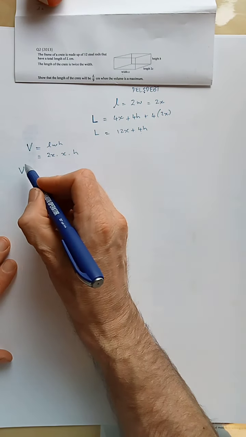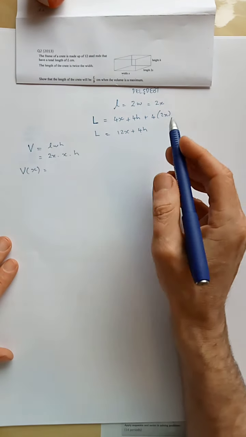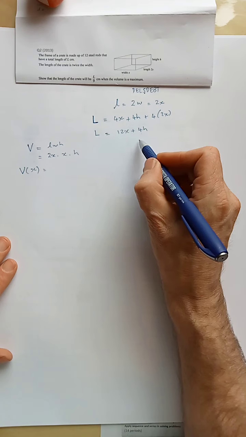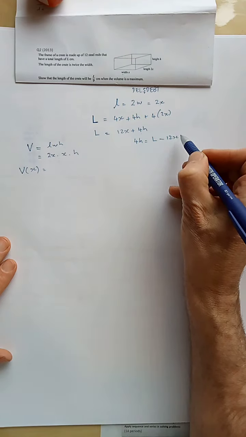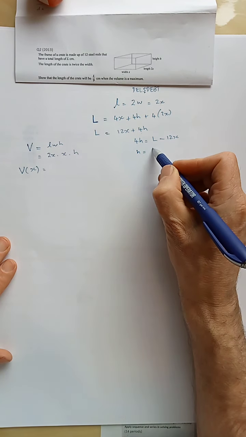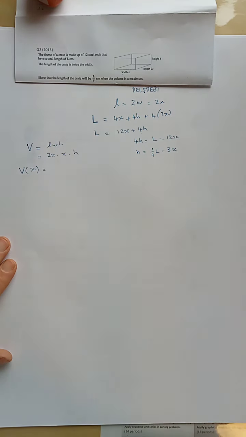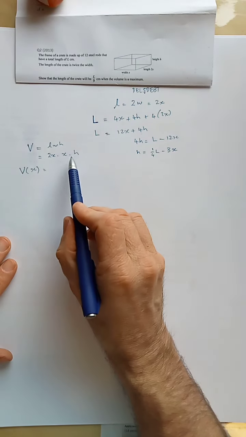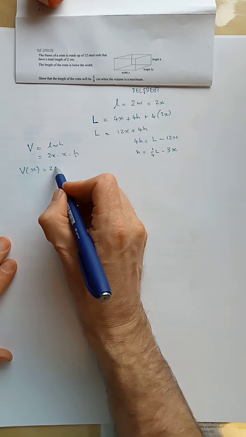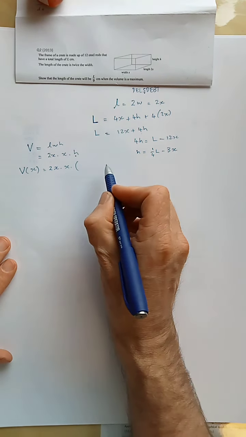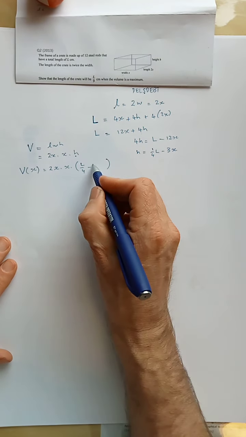We also want to make V the subject of only one variable. So I want to make it a subject of x only. So I'll get rid of the h. How do I do that? Well, I go back to this one here, rearrange. We'll end up with 4h is equal to L minus 12x. Divide both sides by 4. We end up with h equals a quarter L minus 3x. So I can replace h with this. 2x times x times what h equals, which is a quarter L minus 3x.